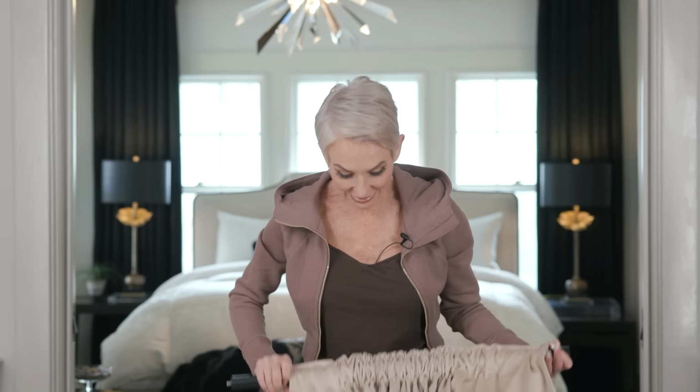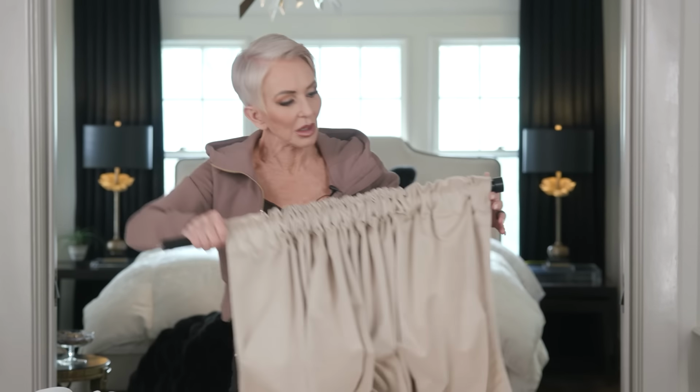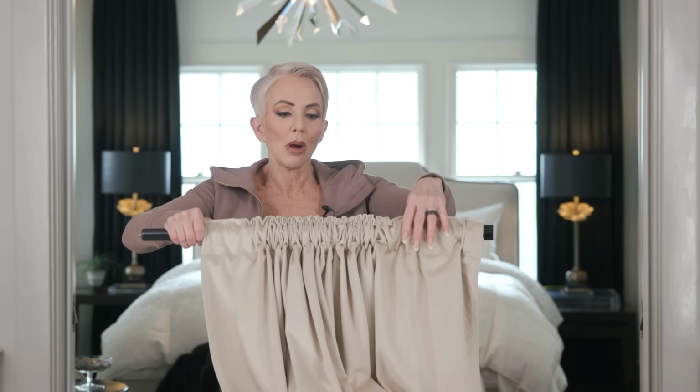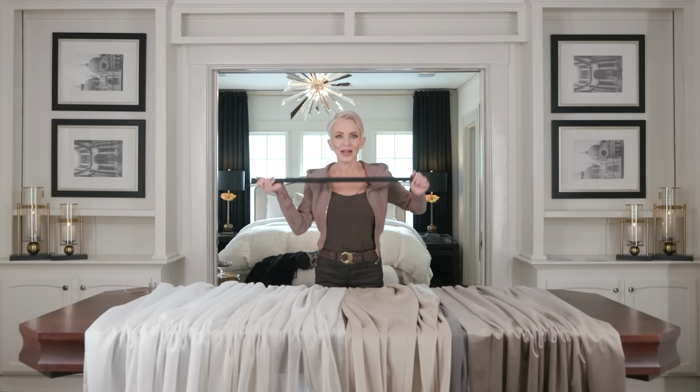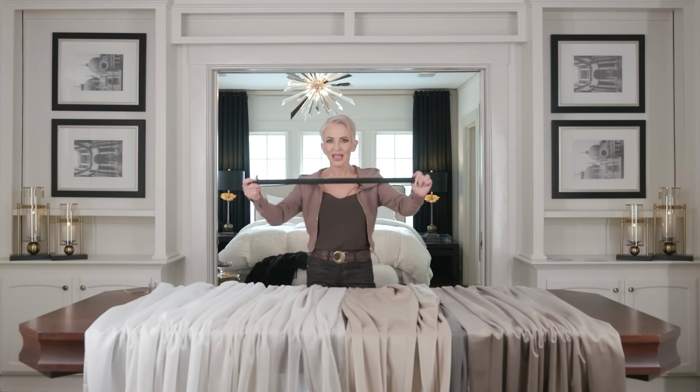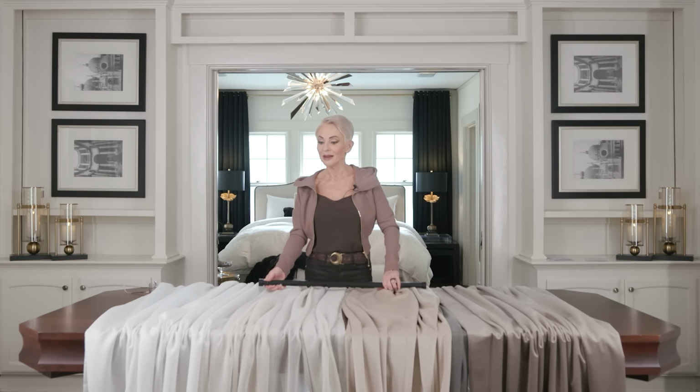That's why I don't like it, because I want my window treatments to look the same on both sides, and it just gets sort of like, wah, wah, wah. It's not what we're going for, guys. All right, you ready to see what Becky chooses for her window treatments?